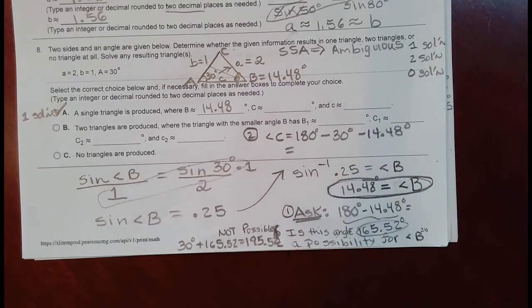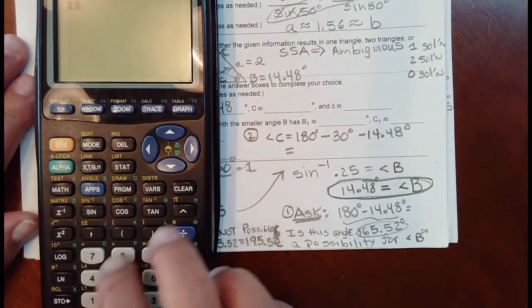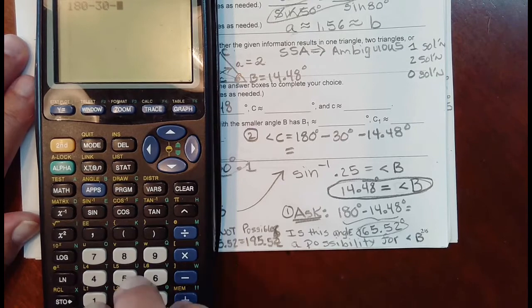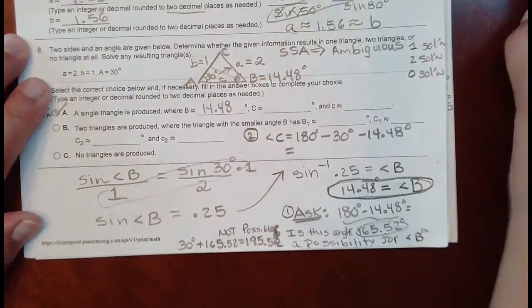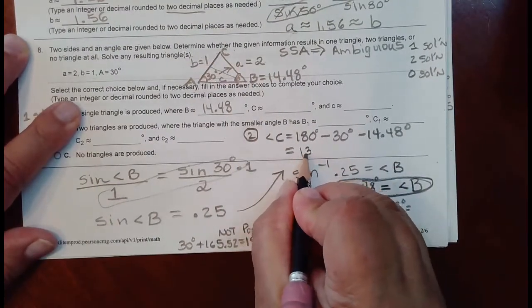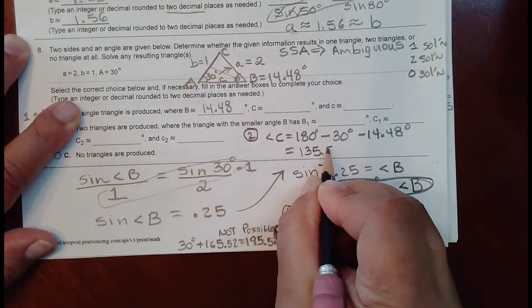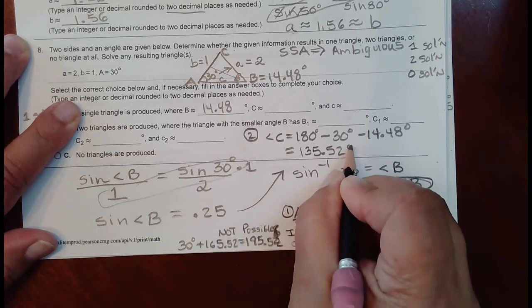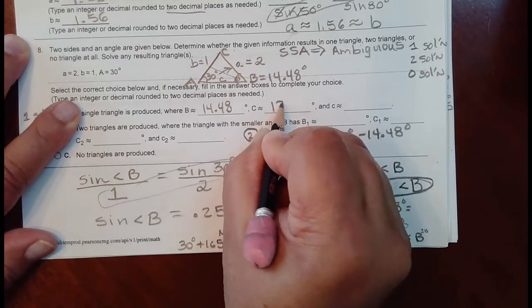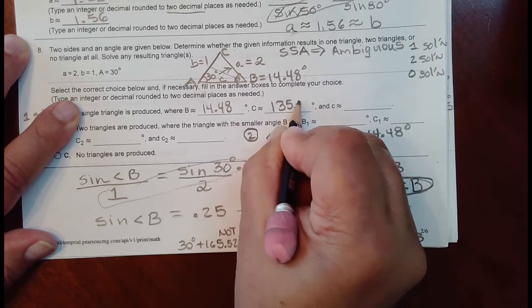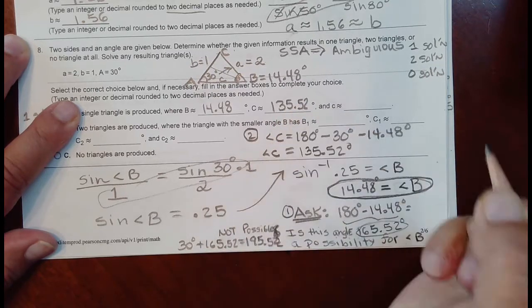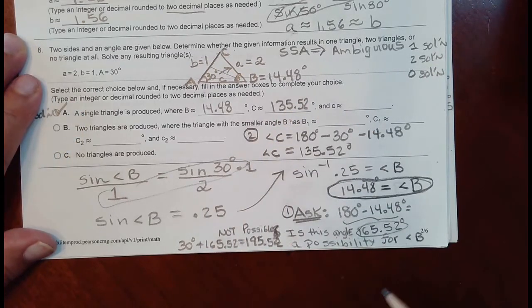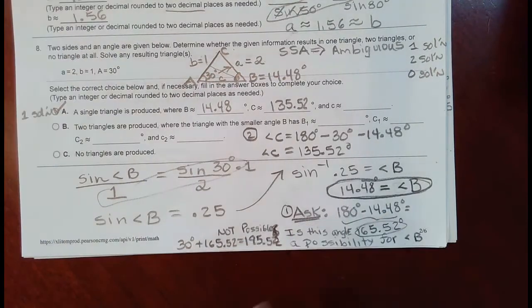Let's see, that would be, and that would be 135.52. For angle C. And then the last thing we have to find is C. I've run out of room, so I'm going to move that to another page and finish this problem for you.